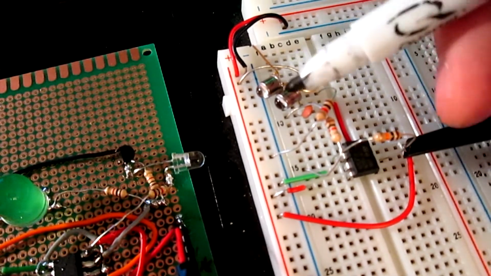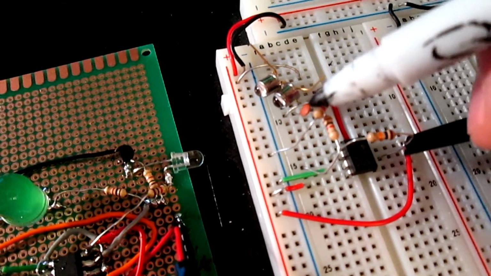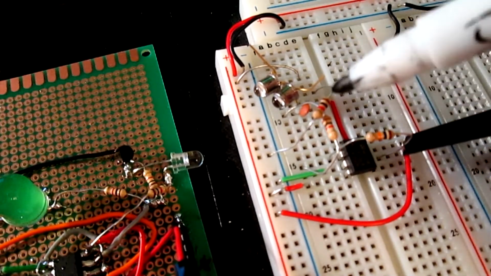Remember, they're in parallel. It looks like they're in series, but they're actually in parallel on the breadboard. So here we have our capacitor and our resistors, and these were carefully chosen. I'll show you how they were chosen.